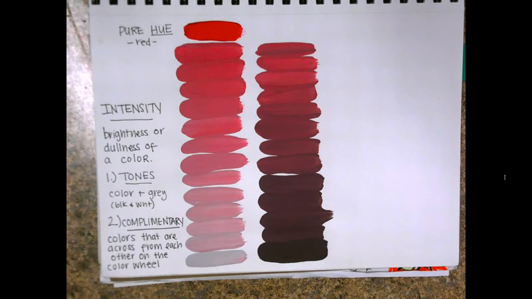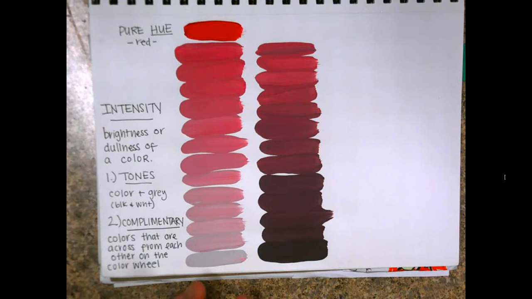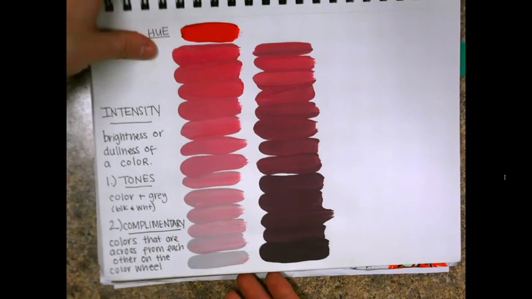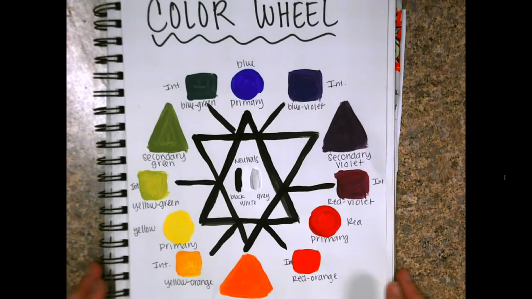So I need to know, well, what is the color that's across from it on the color wheel? What is red's complementary color? To do this, we're going to need to turn to the page in which we did our color wheel, so that we can start to learn how to use the color wheel as a tool for color mixing, for color harmony, for color schemes. So let's go ahead and turn our page in our sketchbook. And I want to take a look at the color wheel.